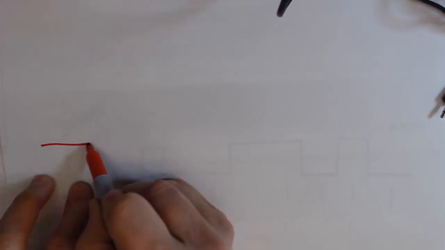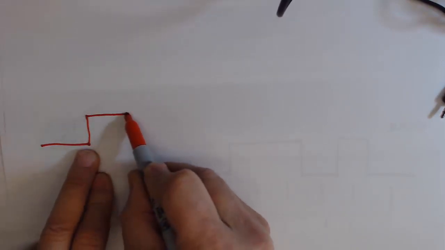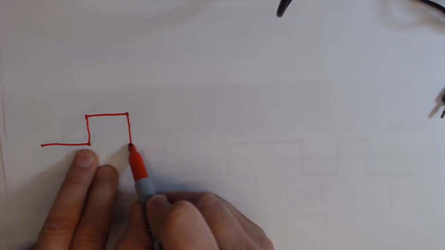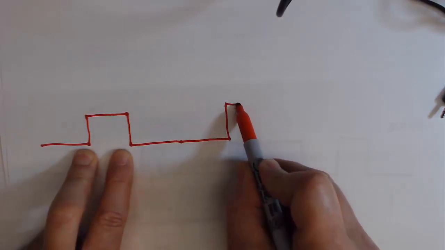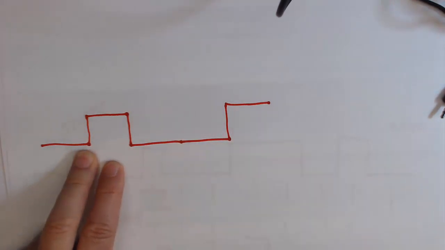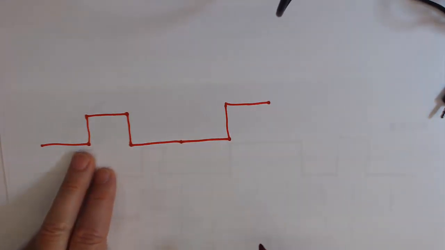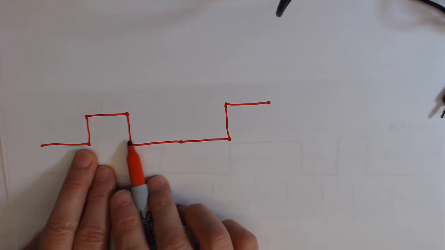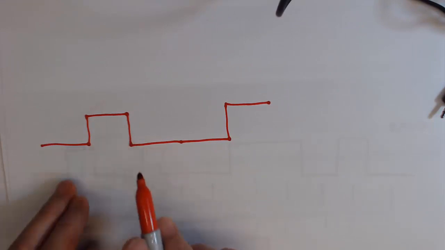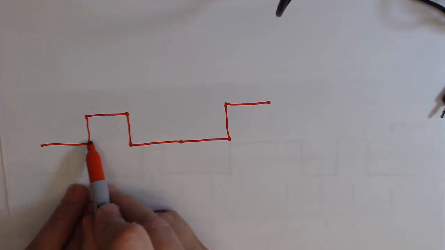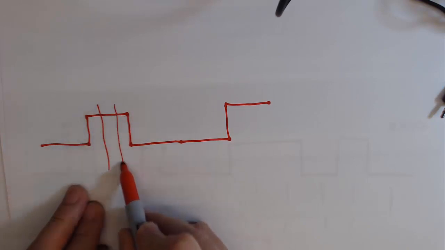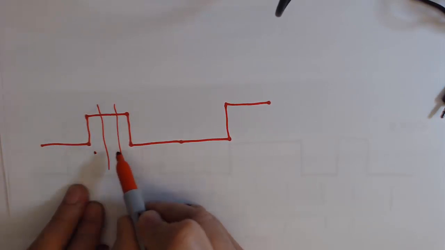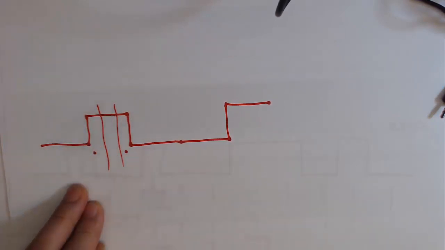This is our data coming along, and we're going to have a logic 1 followed by a logic 0. Say we've got 2 logic 0s and then a logic 1. What Intel decided to do was, let's take each of these bits and essentially bracket that bit with a start bit and a stop bit. So we're going to divide that into thirds. Each is going to have a start, it's going to have a stop, and then it's going to have the data bit in between.